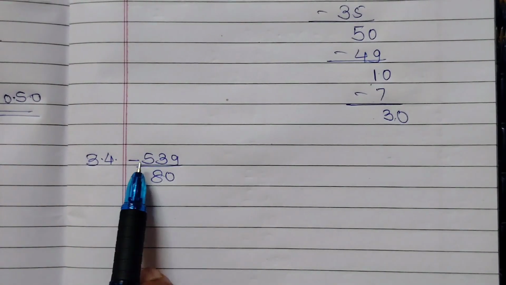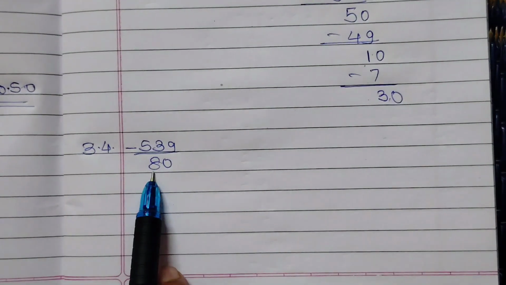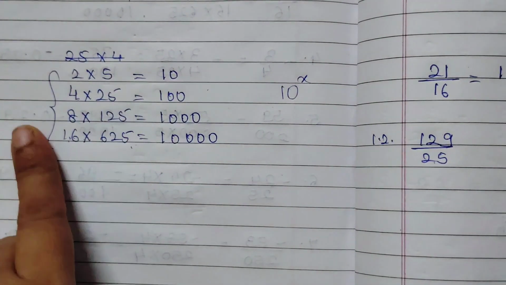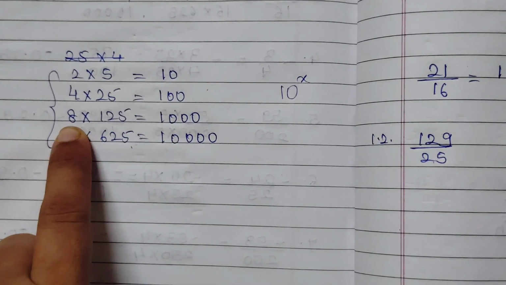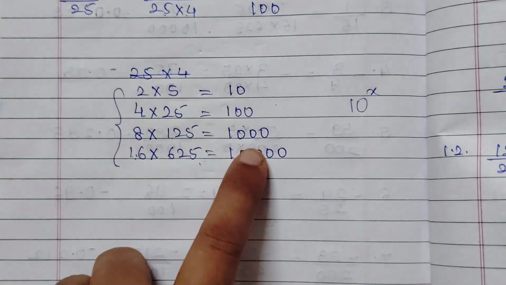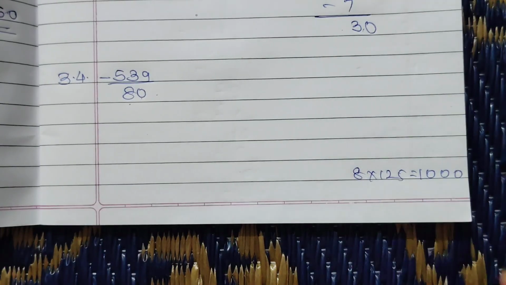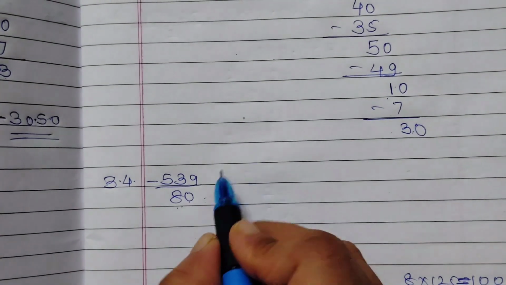Next question 3.4. Minus 539 divided by 80. Okay. Now here in the denominator it is 80. Previously I told you that if these numbers are there, 2 or 5, 4 or 25, 8 or 125, 16 or 625, then we are going to do it by this method. So here it is 8. We have 80 here. So we can do it. We can multiply it by 125, because 8 multiplied by 125 gives 1000, right? So 80 we are going to multiply by 125.